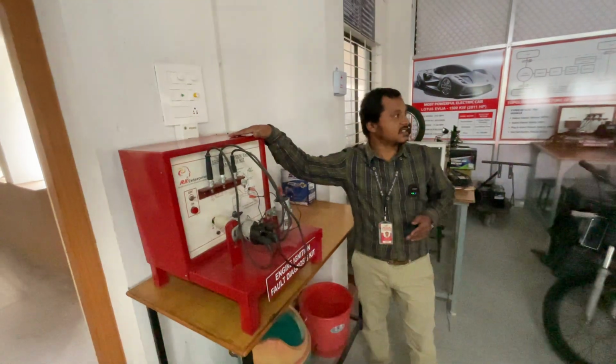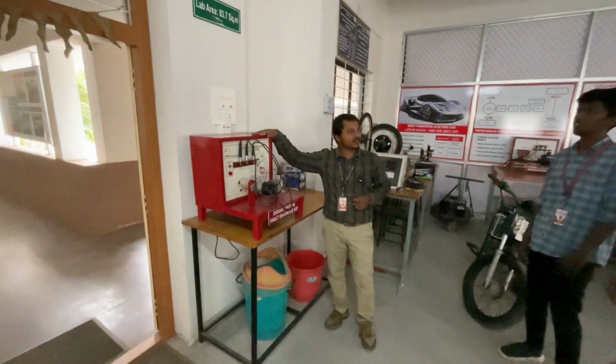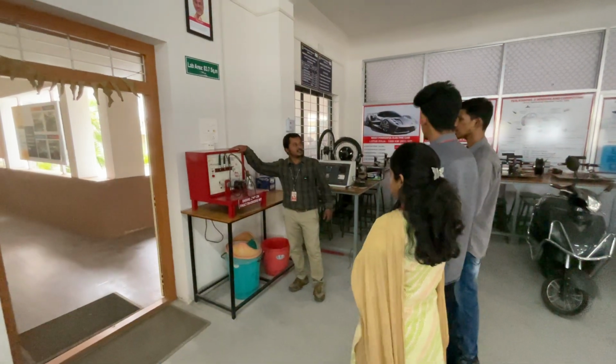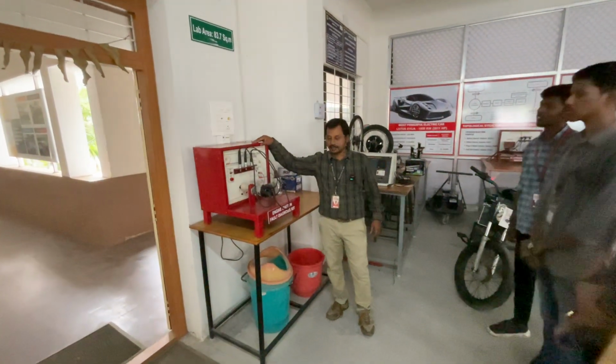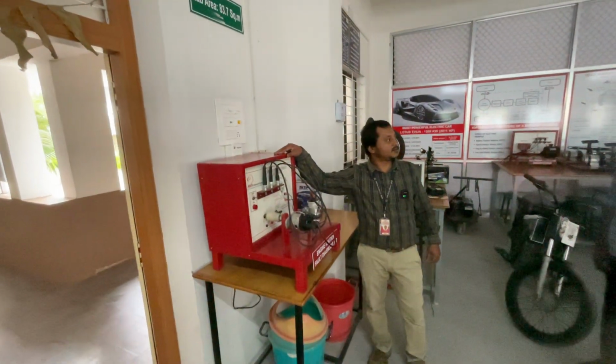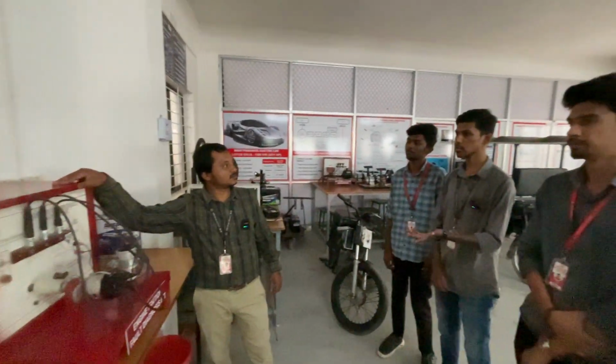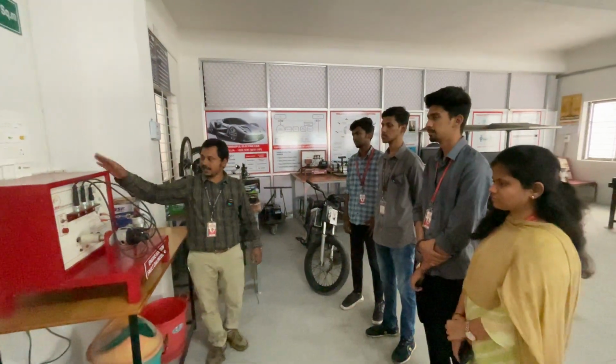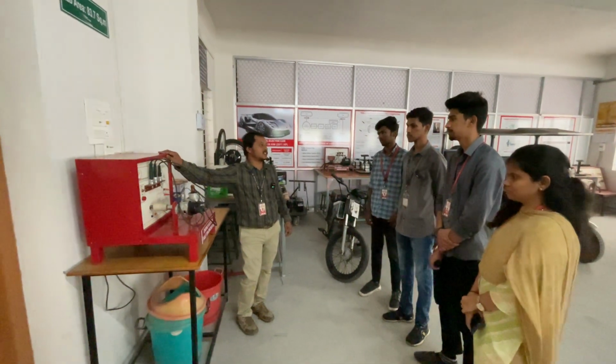Are you able to see this? Yes. Are you able to identify the parts? Could you say what are the parts? Sir, it has a distributor, sir, spark plugs. This is a kit used to diagnose the fault identification in the spark plug. Yes, very good. So this is the ignition system fault diagnosis kit, right?